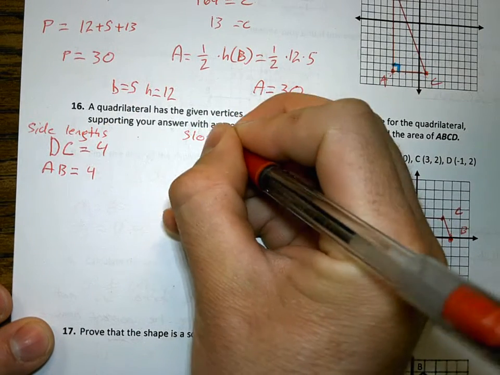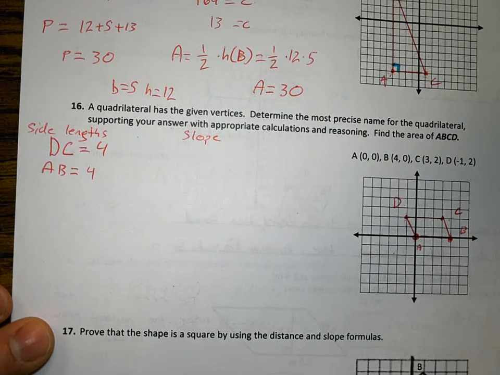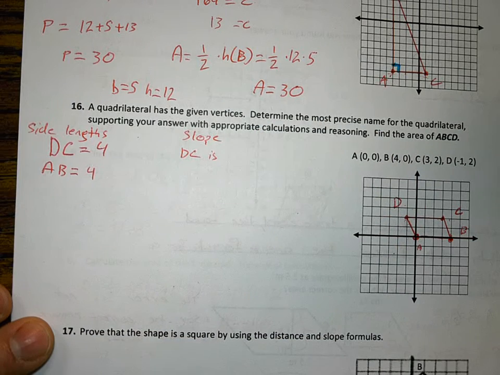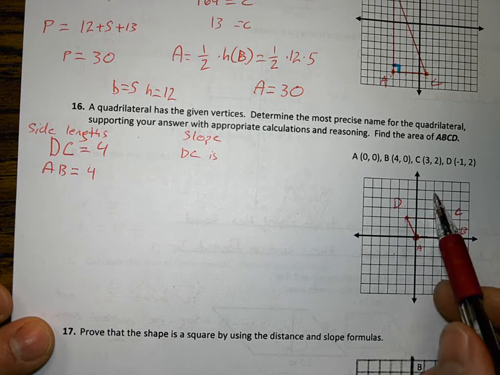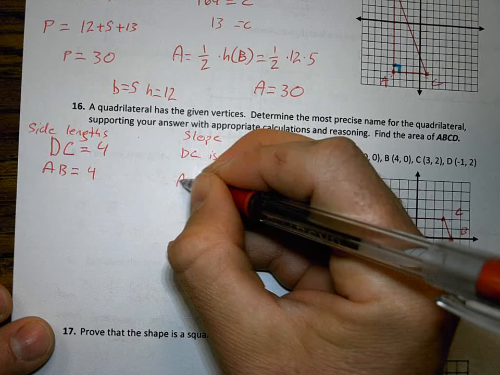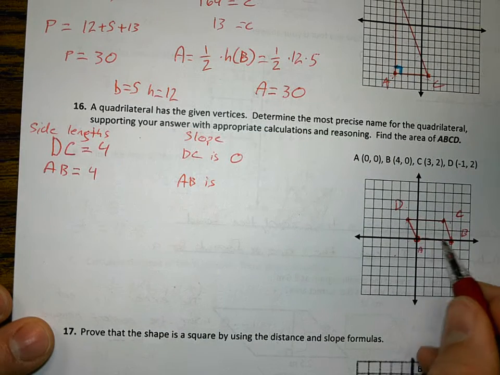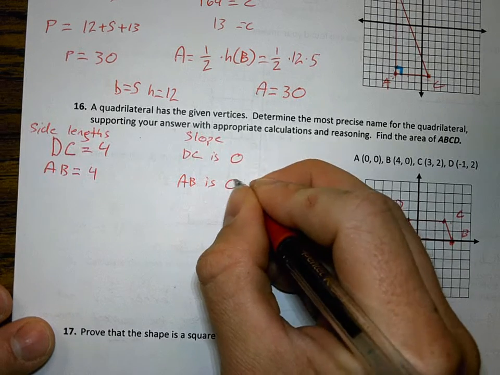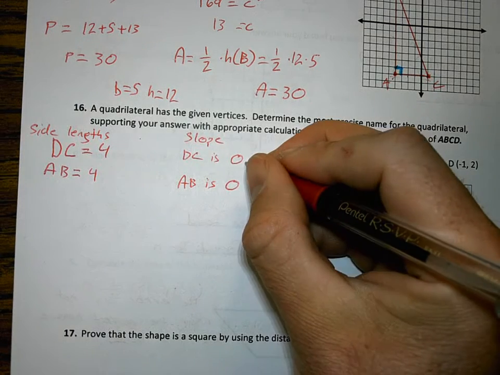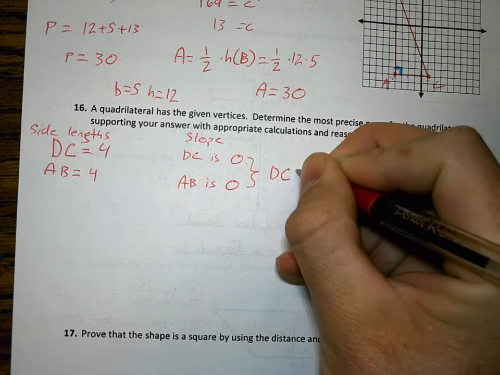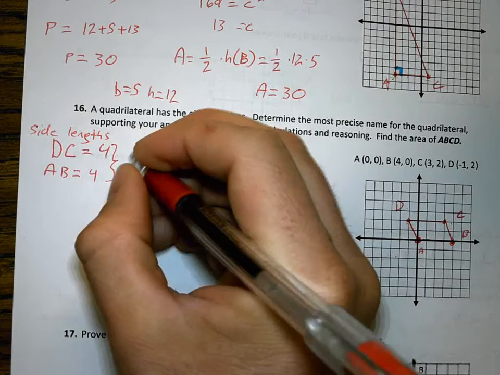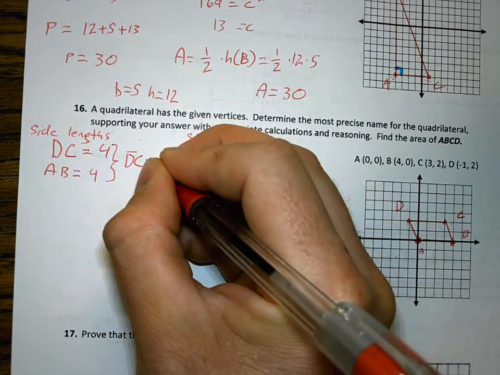Now slope. What is the slope of DC? I have a run of 4 but no rise. Slope is 0. The slope of AB, run of 4, no rise. So that's 0. No slope for AB. So with this statement, we can say that DC is parallel to AB, and with this here, DC is congruent to AB.